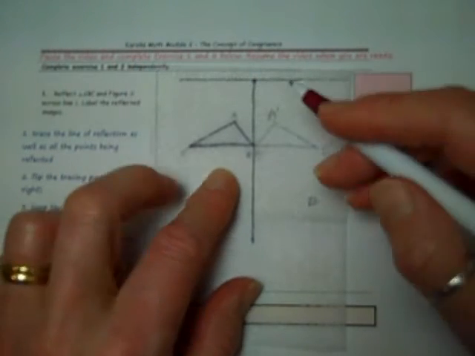Now we will reflect image D. So I'm just going to go ahead and put this back on the line of reflection. Then trace the line of reflection as well as the points being reflected. So I'm going to trace the figure.